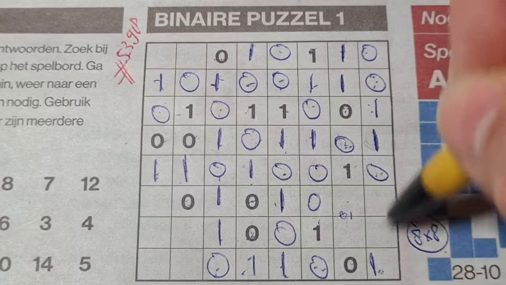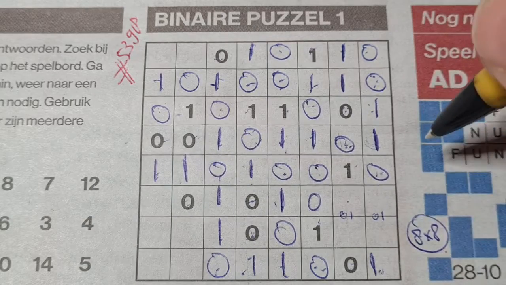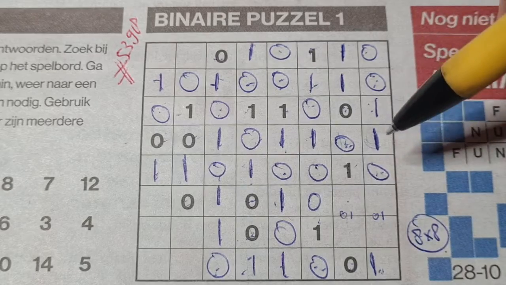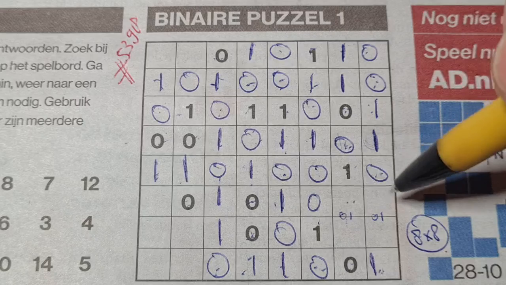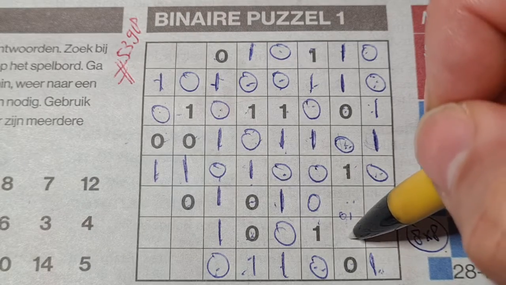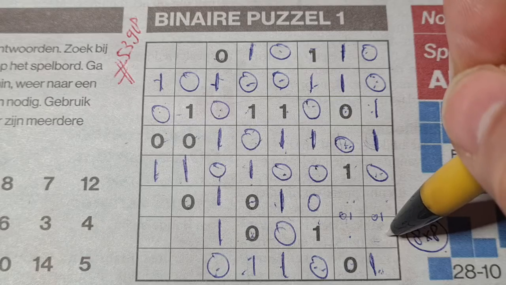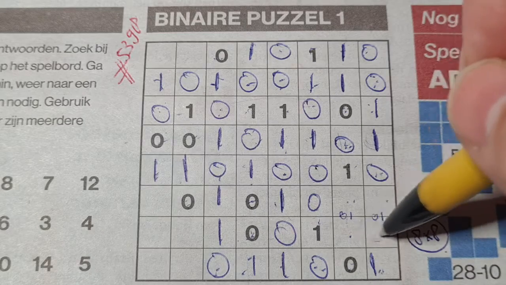Between an O and a 1 with 2 empty boxes between, there's always an O and a 1 there, but I do not know in which order. But I know that if this is an O, then that should be a 1. Same for here. If this is an O, then that should be a 1. It cannot be a double O here.